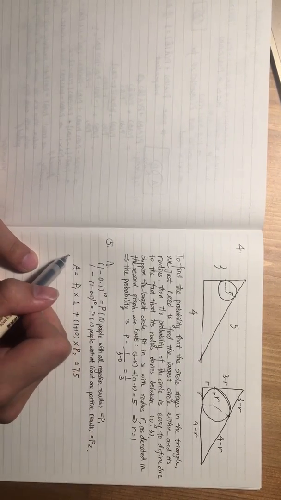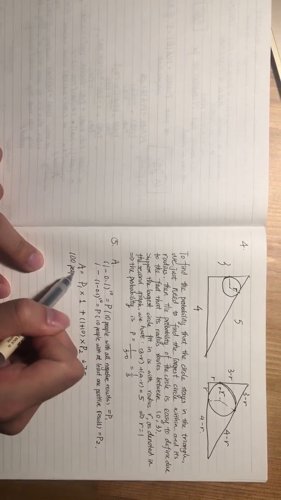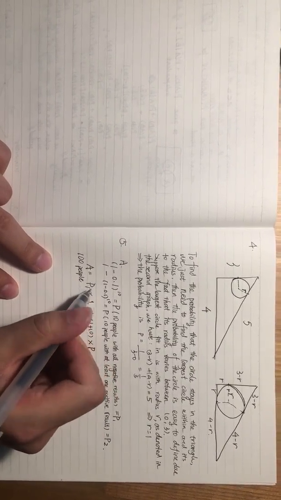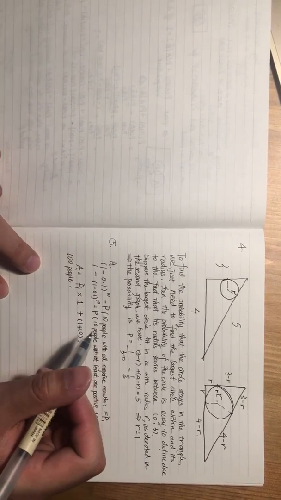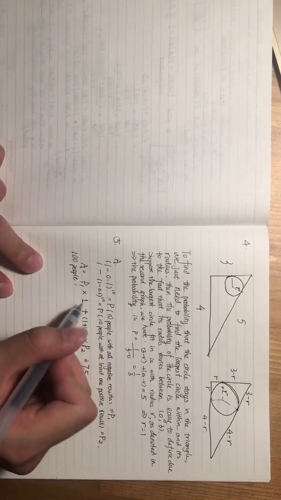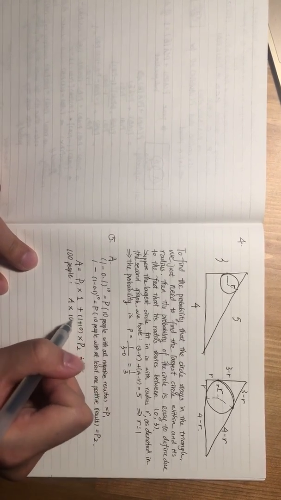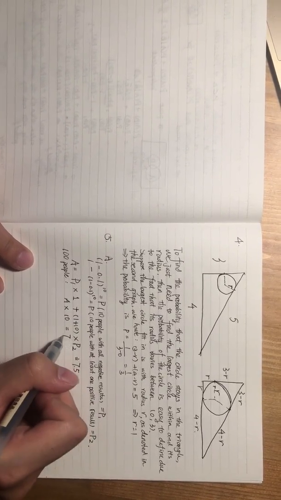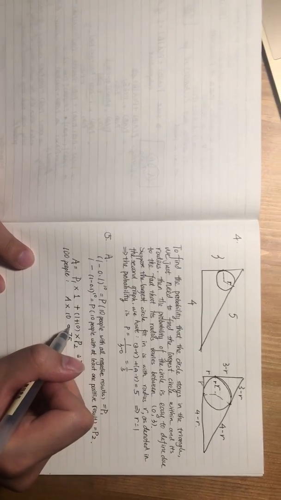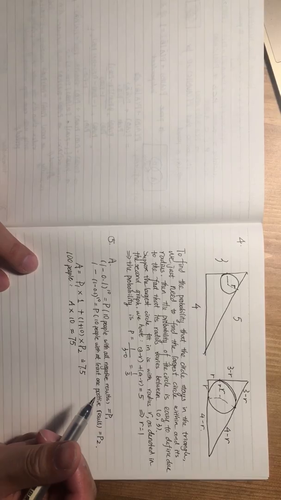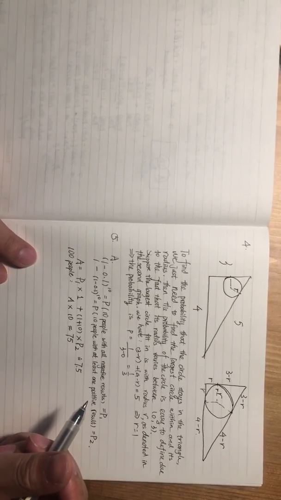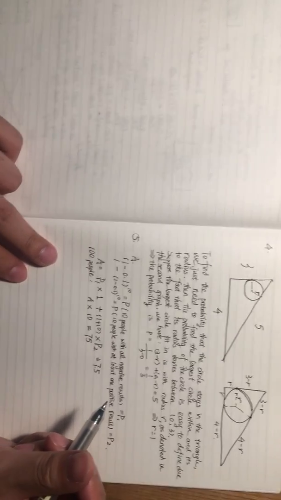So for the 100 people's test, the average number of tests should be A times 10 groups, which is approximately 75 tests. This is the result that we want to find in this question. Thank you.